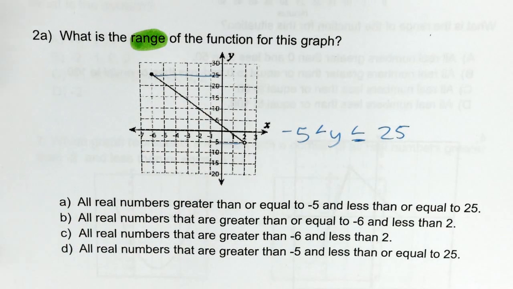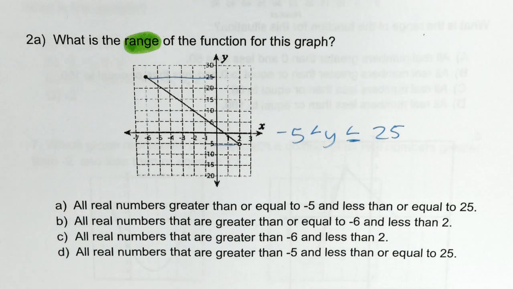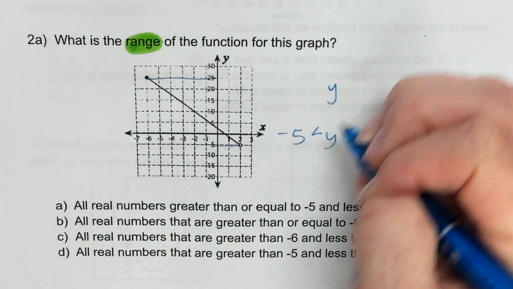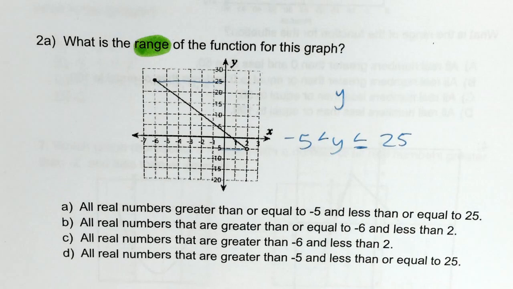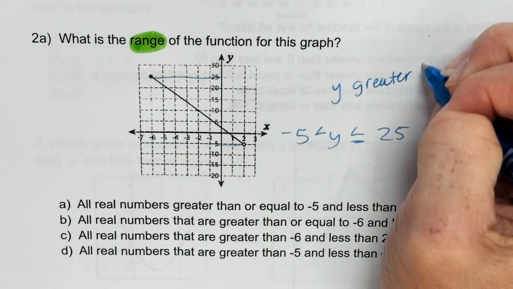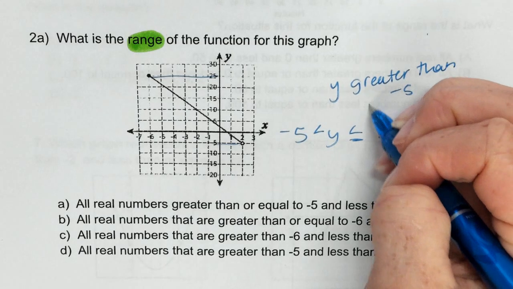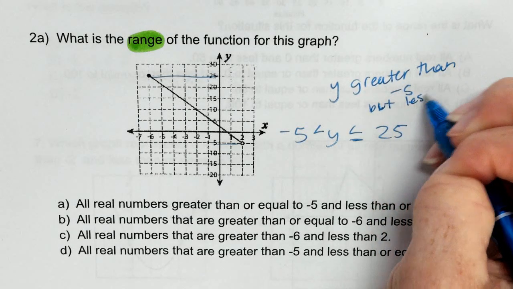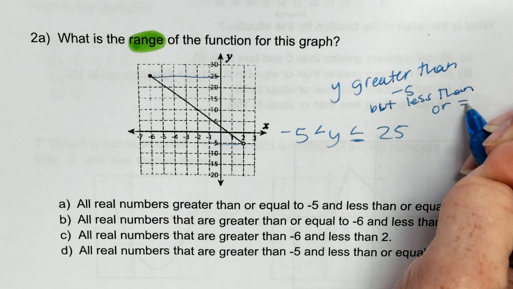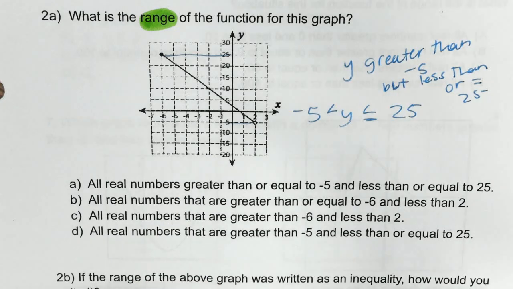Now, when you read this out loud, you read it in terms of y. You do not read it left to right. You don't say -5 is less than y, which is less than or equal to 25. You read this as y is greater than -5, but it is less than or equal to 25. So you're looking for the one that says that. The all real numbers, it's just saying all numbers between those two numbers.